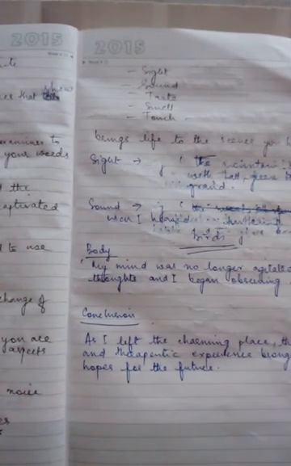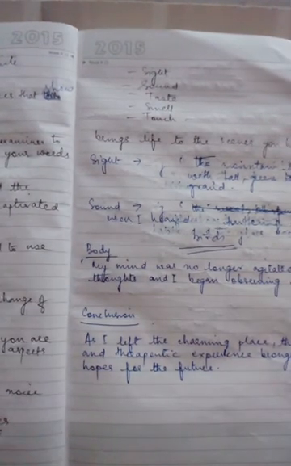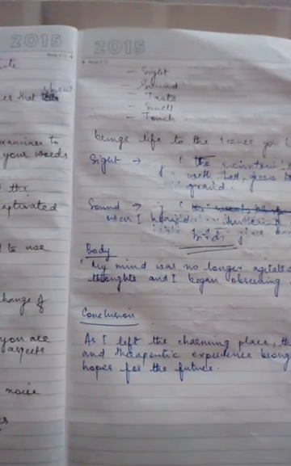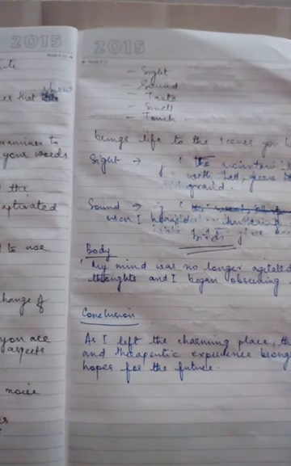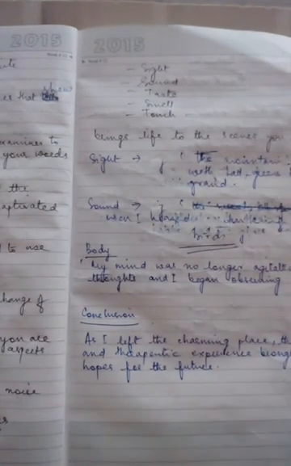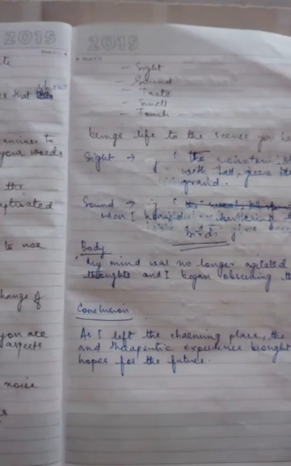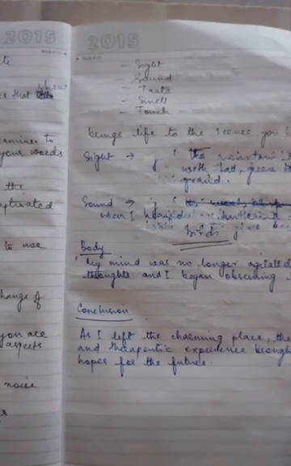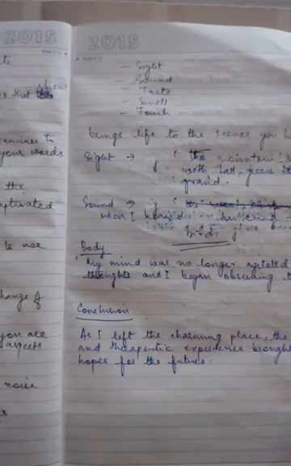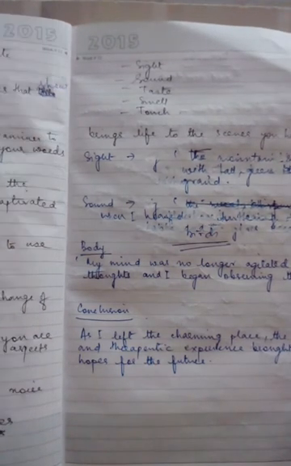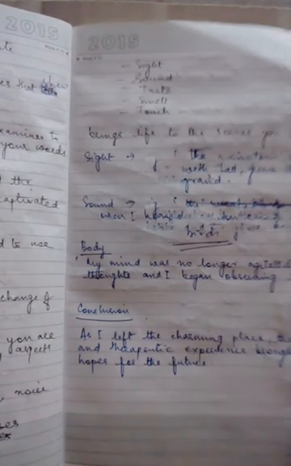For the body, you can write like this: my mind was no longer agitated by the waves of thoughts and I began observing the place. And if you need to conclude your composition, you can write like this: as I left the charming place, the mesmerizing and therapeutic experience brought with it new hopes for the future. So you're engaging your examiner and giving this kind of message that there's going to be new hopes for the future.